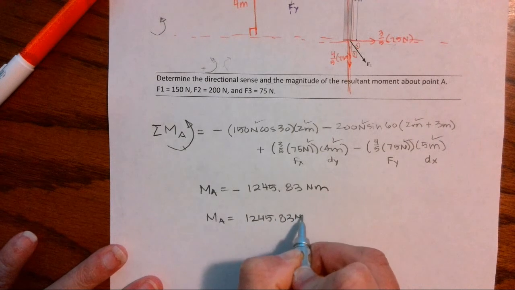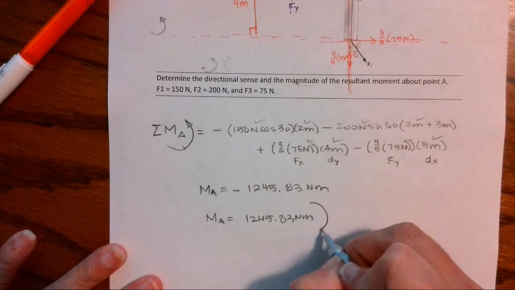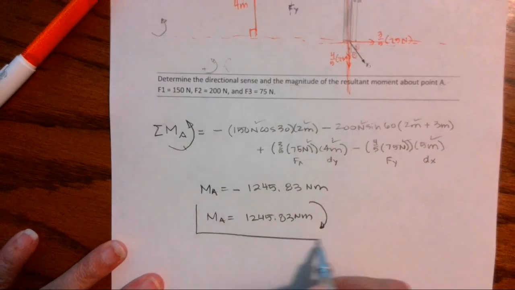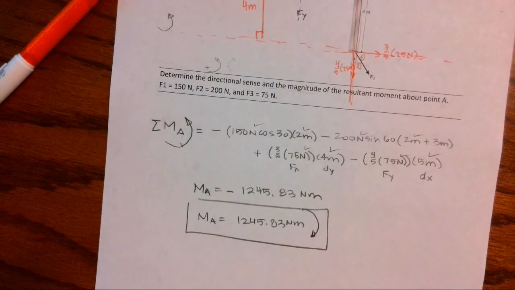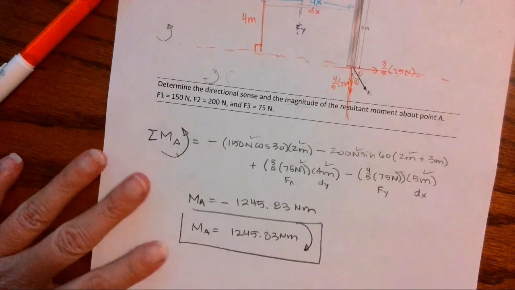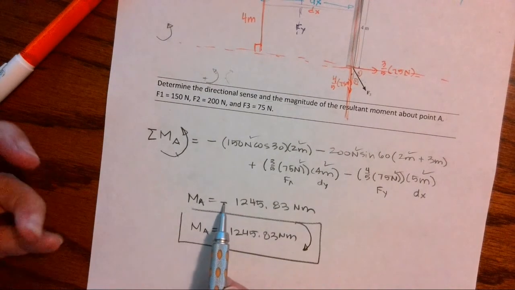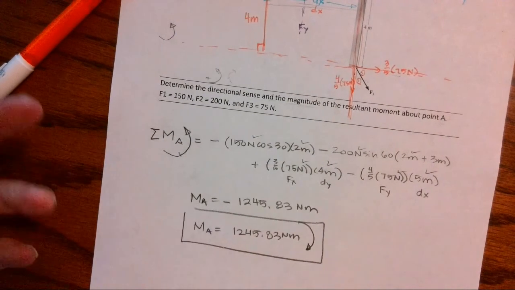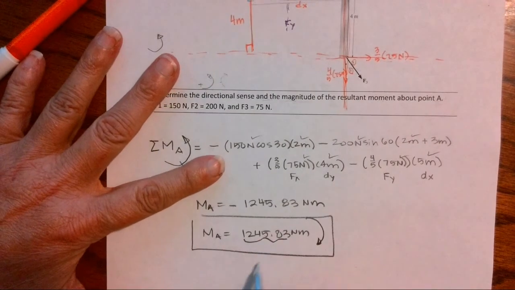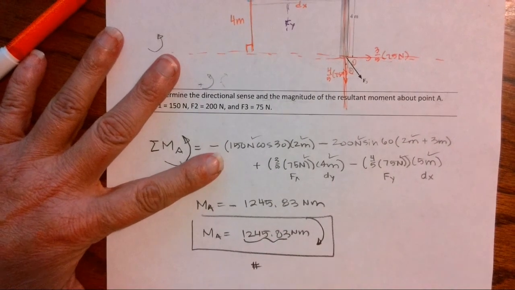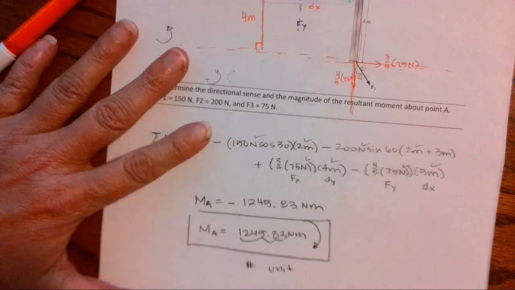It's negative, so it's actually twisting in this direction. So instead of calling it negative, I'm going to show direction. I'm assuming we're all using right-hand rule, but if you're using something different, you may not have a negative there. When I have a moment, I'm going to have a magnitude, a unit, and then I'm going to show direction.